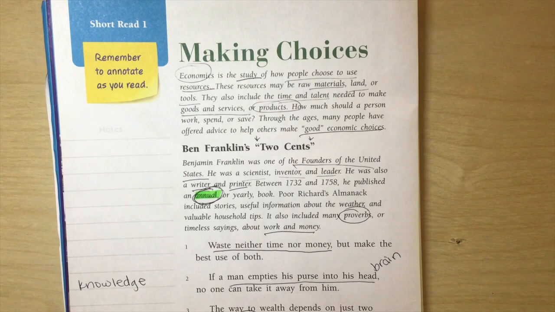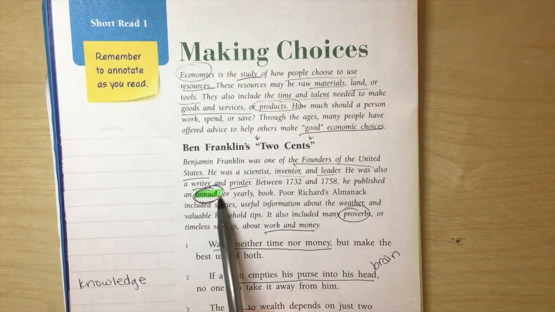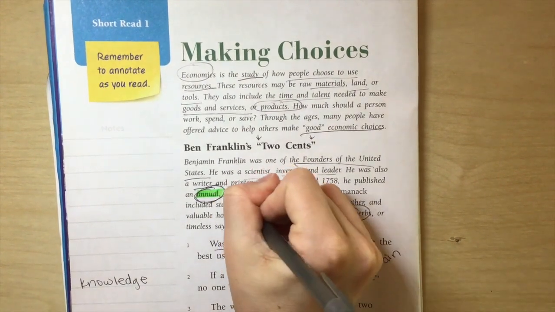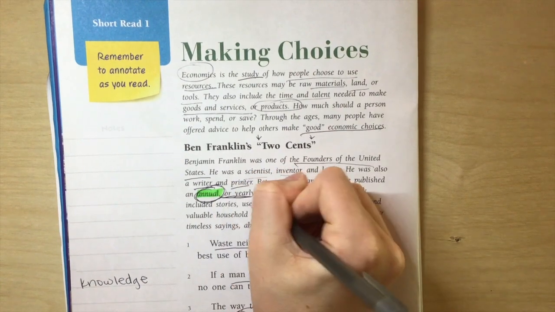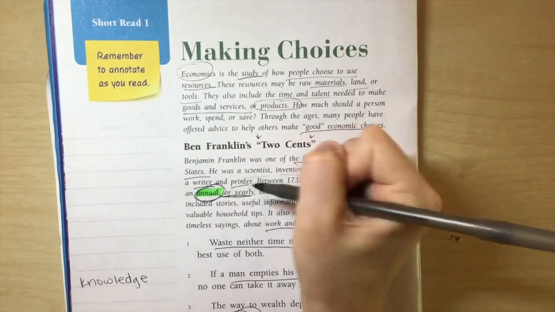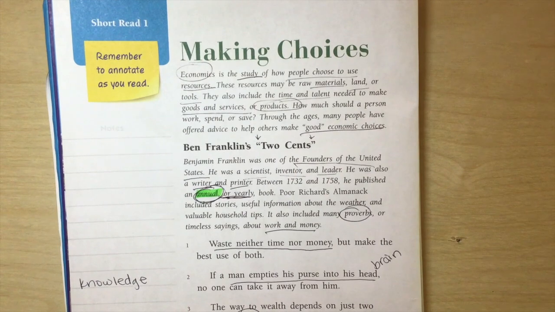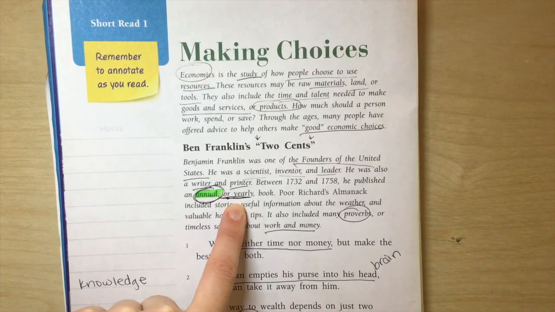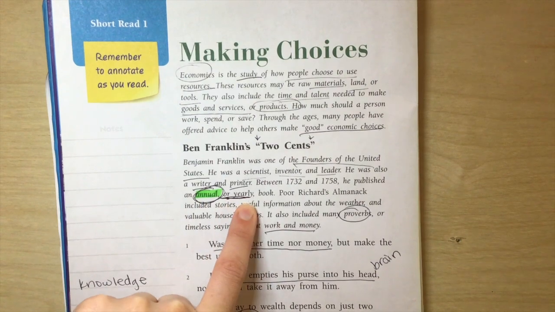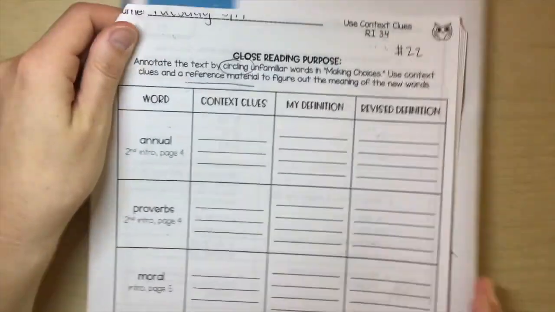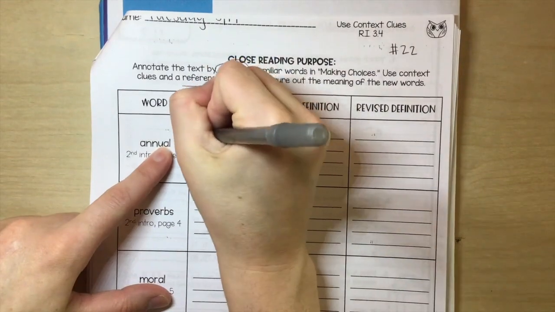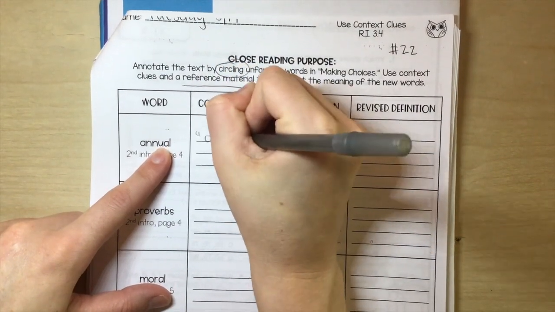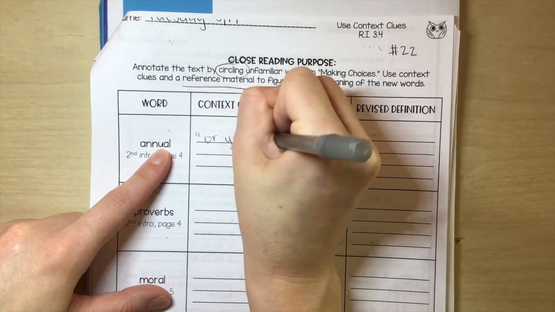All right, now what we need to do is find other words that explain the meaning. So when we're using context clues, the biggest clue here is where it has annual, comma, and it says or yearly, comma, book. This or is really important and yearly is really important. These are the context clues that are going to help us figure out what it is. So annual or yearly is our context clue. So we're going to go back to context clues right here, and we're going to copy or yearly.